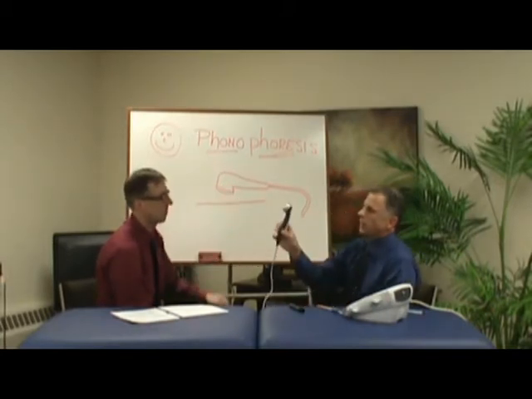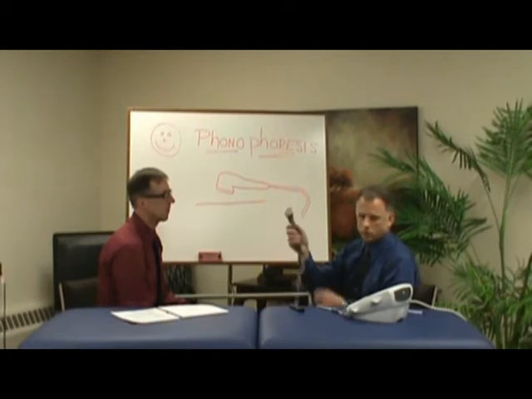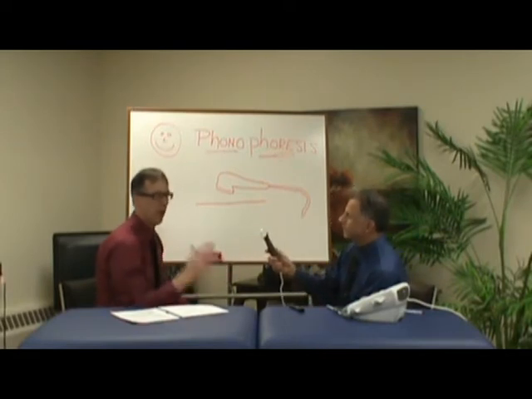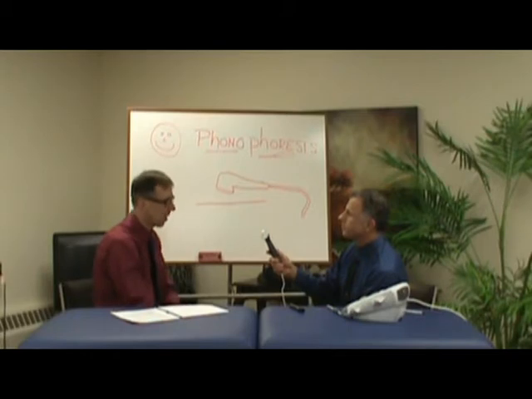Yeah, so this is the actual ultrasound head that we would use. As you see, it connects up to the primary unit that generates the energy for the unit. And there's a little crystal in there that vibrates real rapidly and creates ultrasound waves.